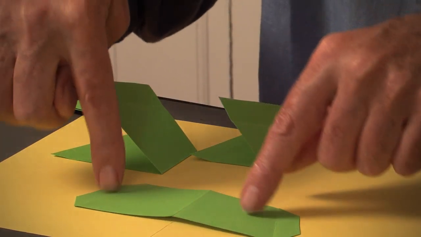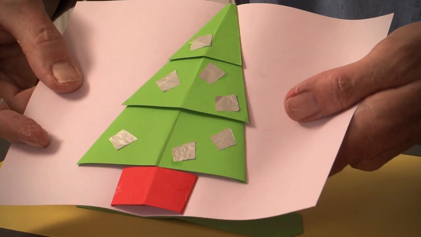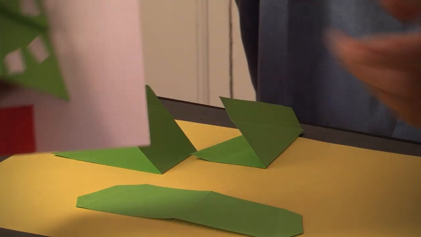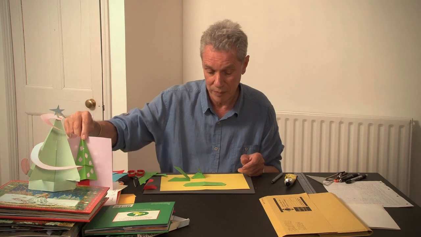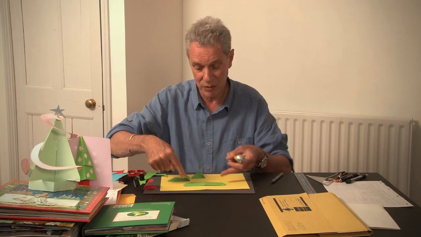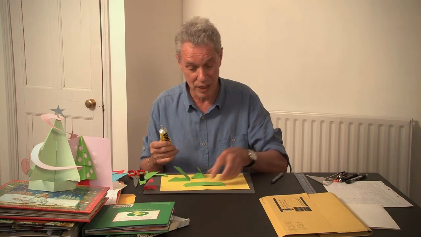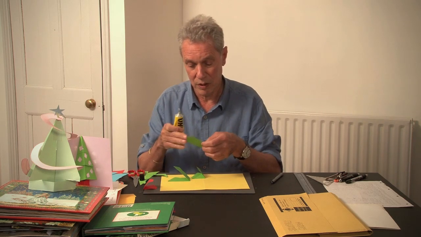This is going to be flat, as you see. When the page is flat, the tree is flat. When it's standing on a mantelpiece or something, it's in dimension, you've got a 3D tree. So we'll start with this. In this case, I was going to put the tabs underneath, but in actual fact, you could have them sticking out sideways and make a more frilly edge to the tree if you wanted to. As it's going flat, I can glue both tabs at the same time.